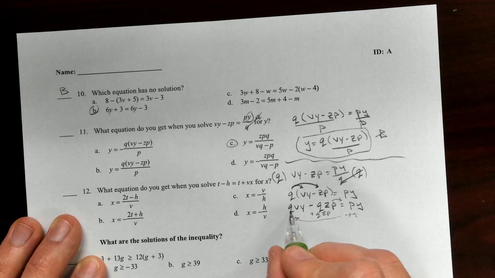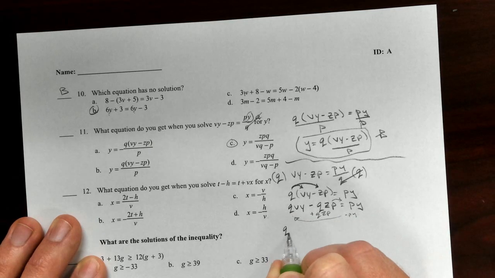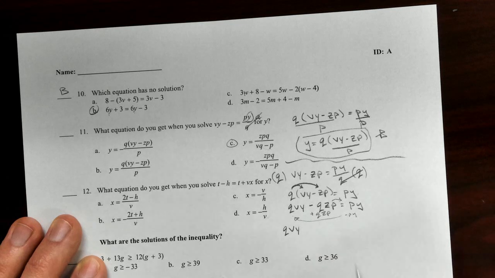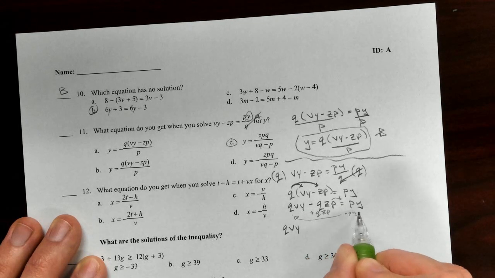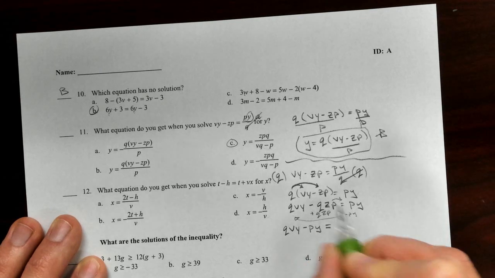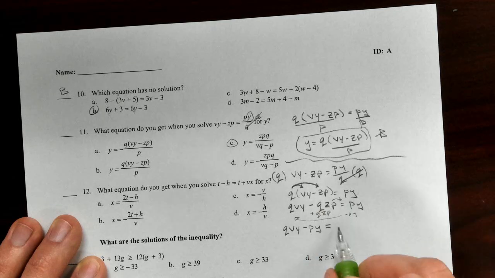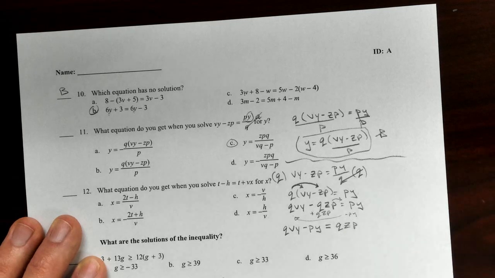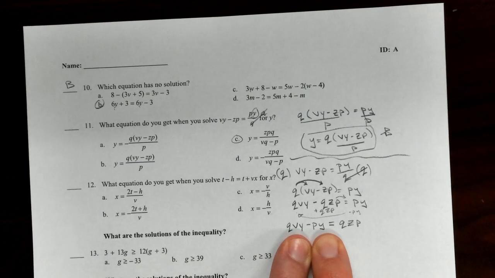Okay, so now I've got QVY. I didn't touch that. Now I moved the PY over. It's a positive, so I had to subtract it, inverse operations. So to move it, I subtract PY. And that's equal to, and then I move this negative QZP to that side, so I added it, so now it's a positive QZP. Now you notice that both of those have a Y in them.